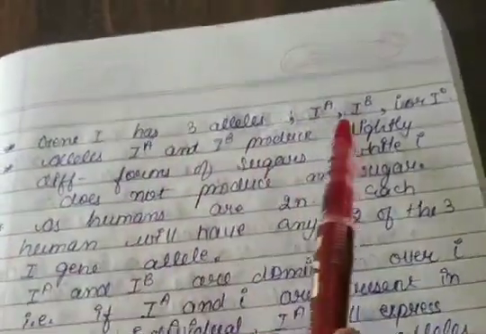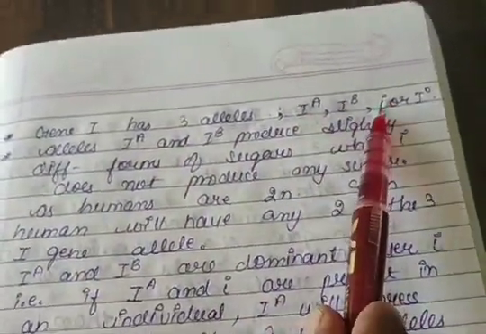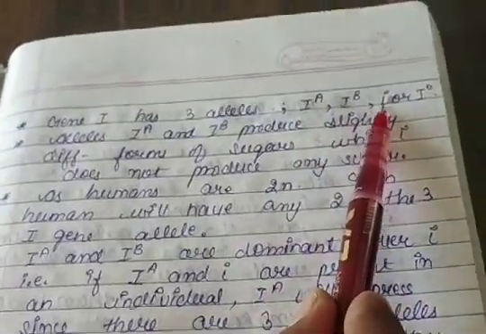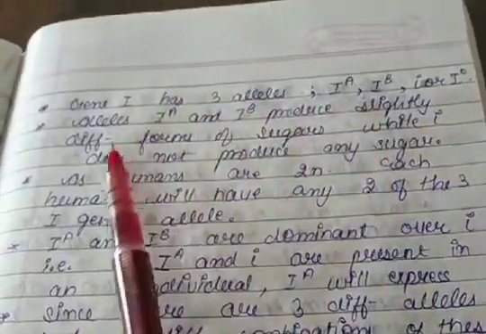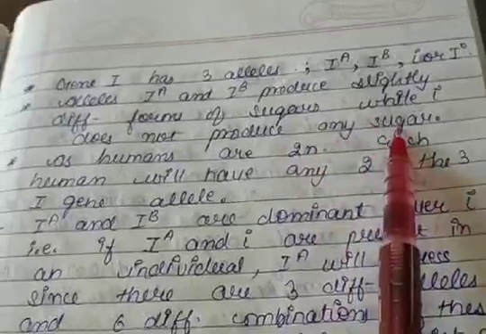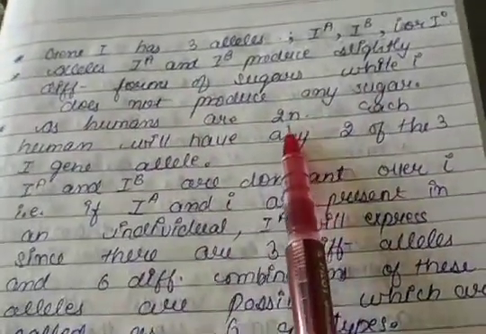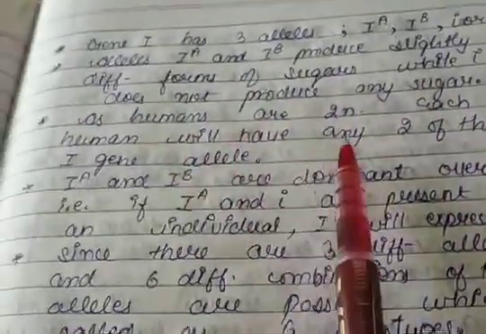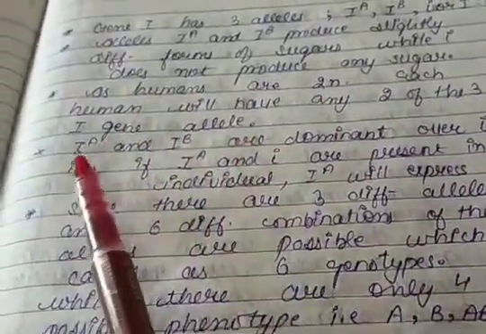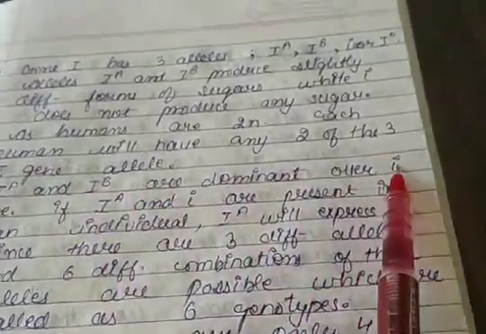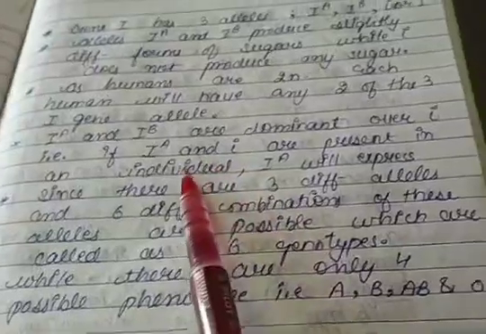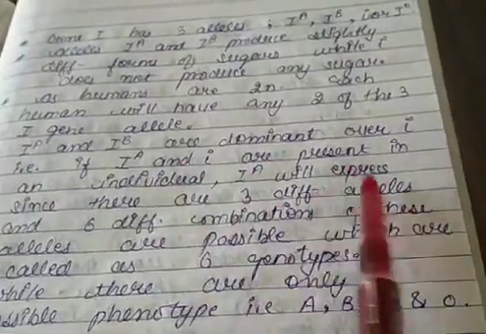Gene I has three alleles, IA, IB and small i. IA and IB are dominant over small i. Alleles IA and IB produce slightly different forms of sugars, while small i does not produce any sugar. As humans are 2N, that is diploid, each human will have any two of the three I gene alleles. IA and IB are dominant over small i, that is, if IA and small i are present in an individual, the blood group will be A because IA will express.